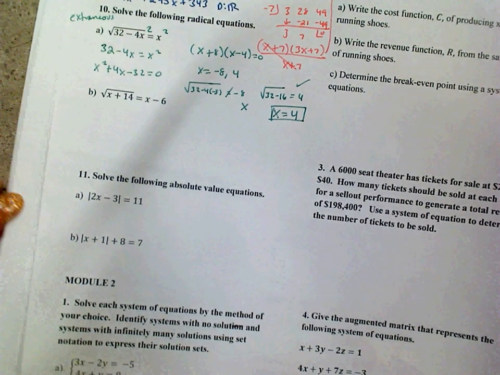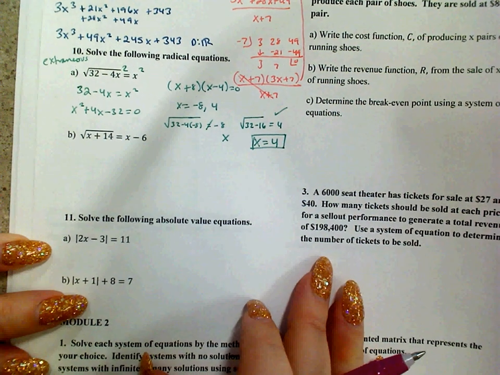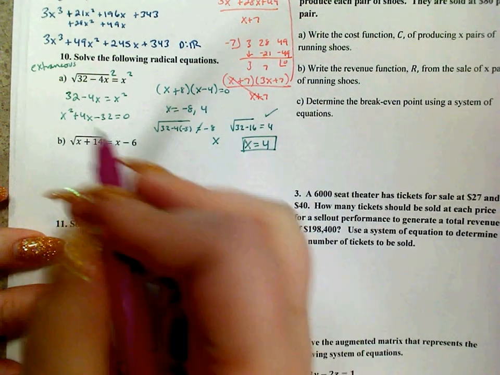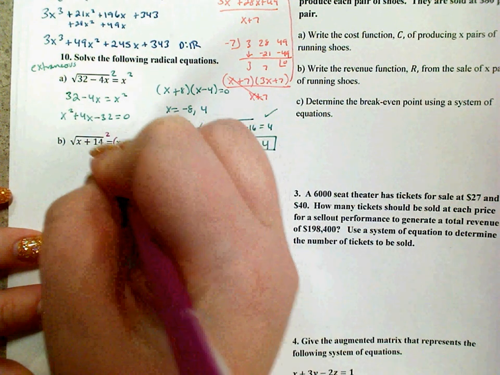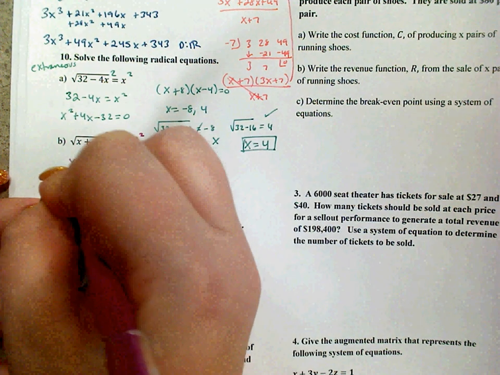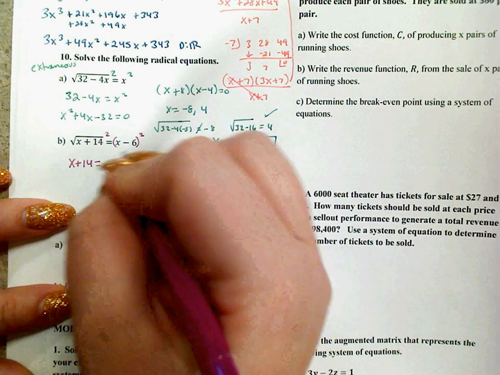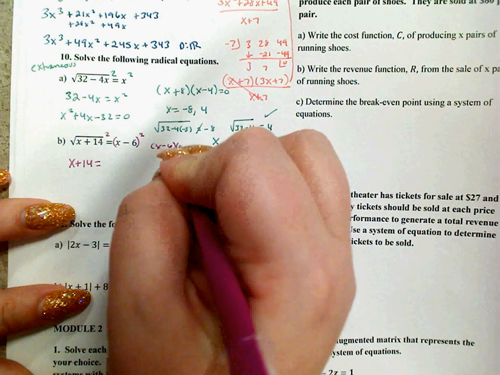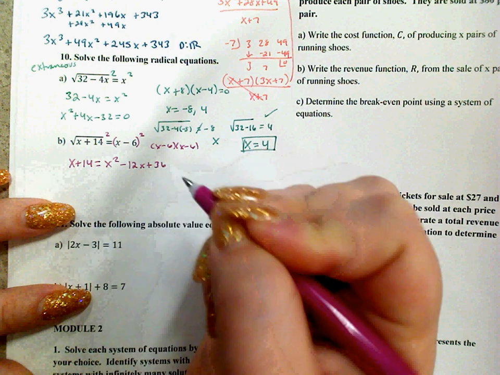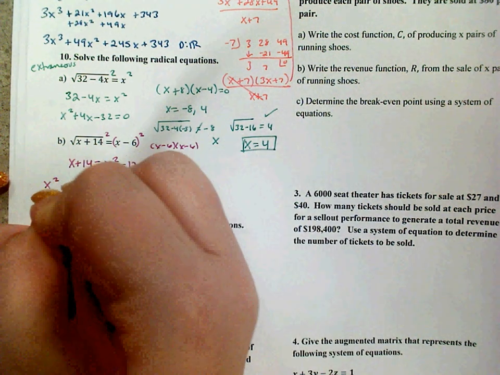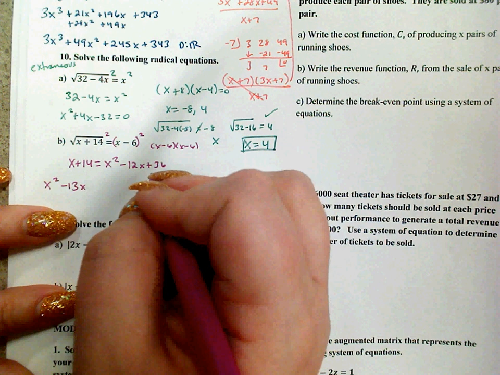On B, again, the square root is isolated, which is good. If it wasn't isolated, we would need to move everything over until you just had the square root on this side, and then we'll square both sides. So we're left with x plus 14 equals, and we're going to expand this out. So x minus 6 times x minus 6 is x squared minus 12x plus 36. So that means x squared minus 13x, and then we're going to subtract the 14 over, which gives me 22.